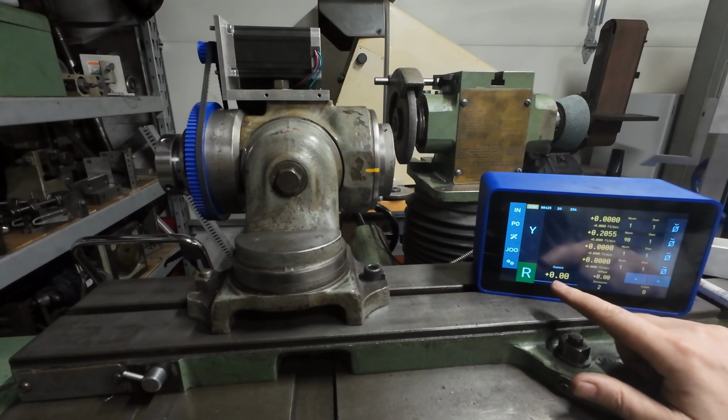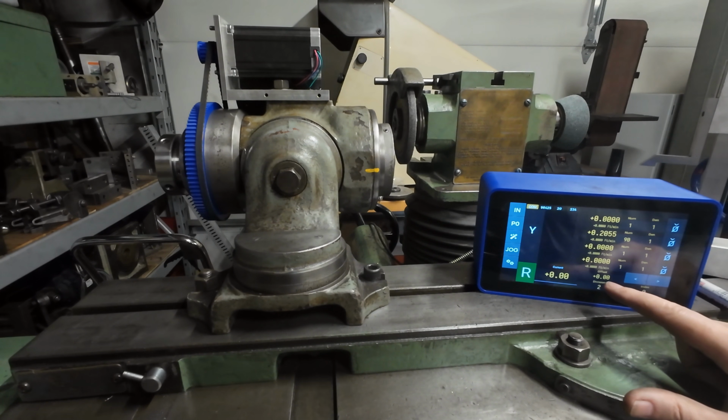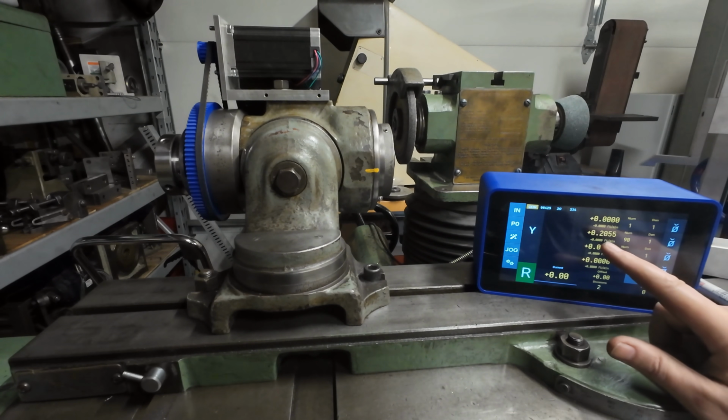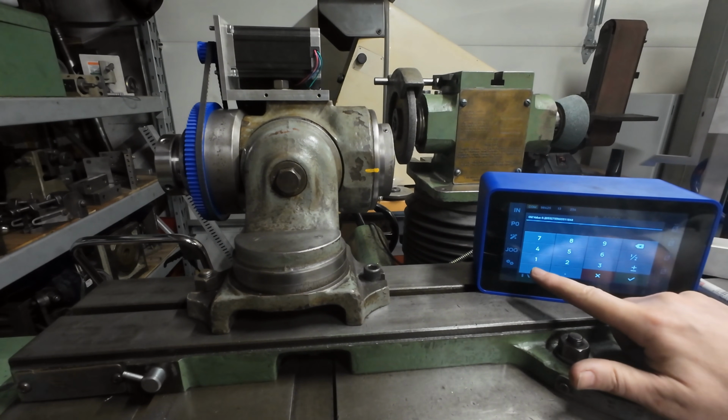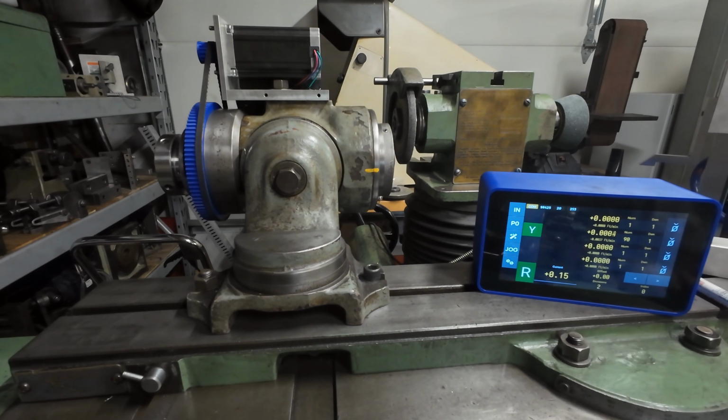So as you can see now, the display is showing current position is 0, offset is 0. We got our y-axis, which is at 0.2. So I'm going to reset this. I'm going to put it to 0 so it's easier for us to read. I'm going to now enable the synchro mode. And now, let me see if I can use the slow feed.